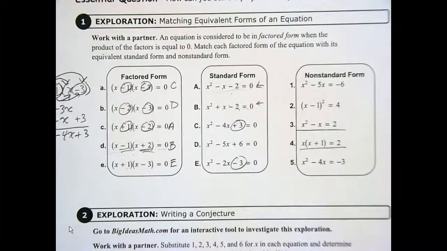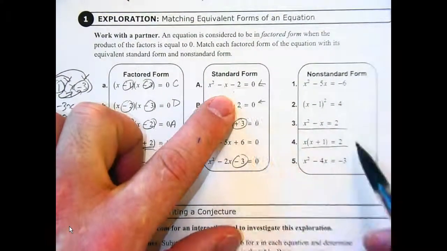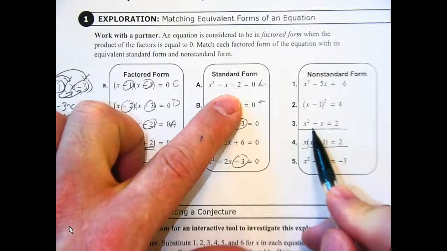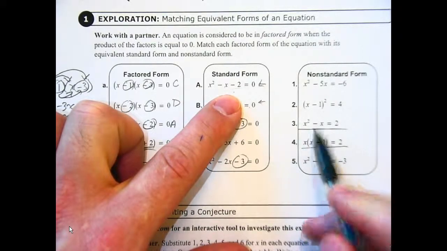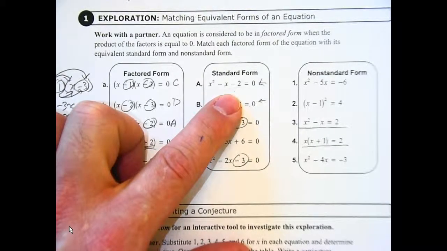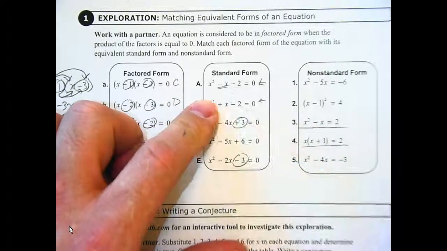A goes with 3. Yes. Okay, how many say A goes with 3? Okay, how come? That one has a negative x.